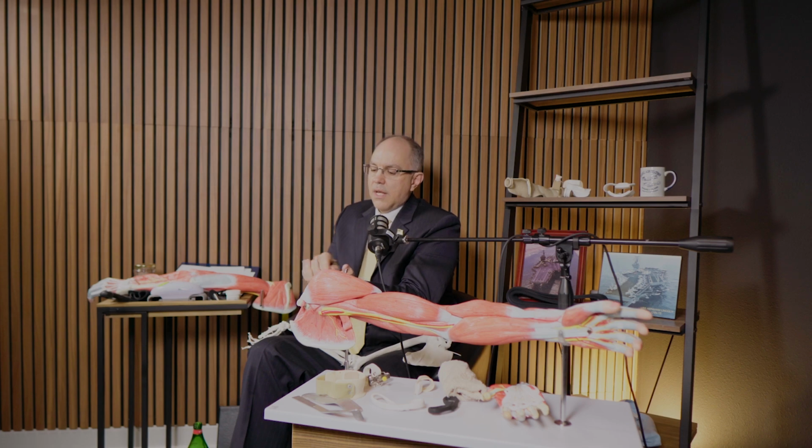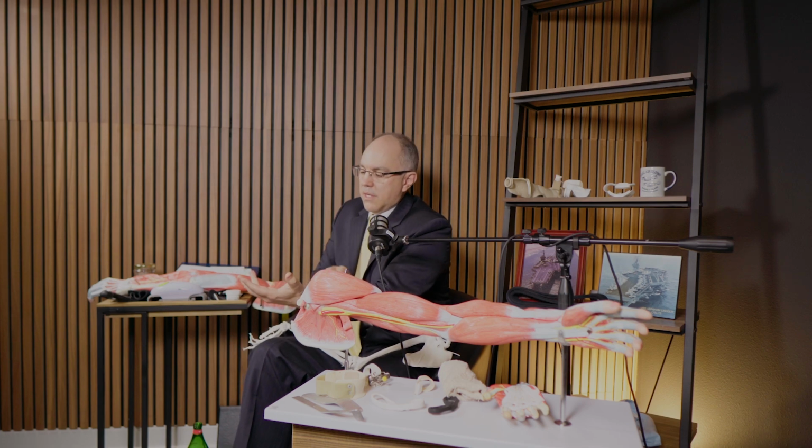So there's two muscles in the forearm. One of them is called FDS, flexor digitorum superficialis. Another one is called FDP, flexor digitorum profundus, for digits or fingers. And that one lies underneath the superficialis. So here's what happens.